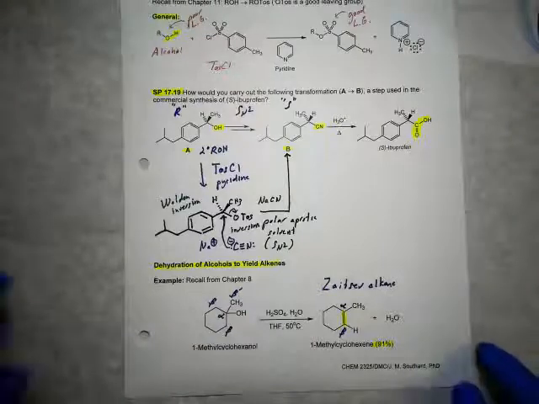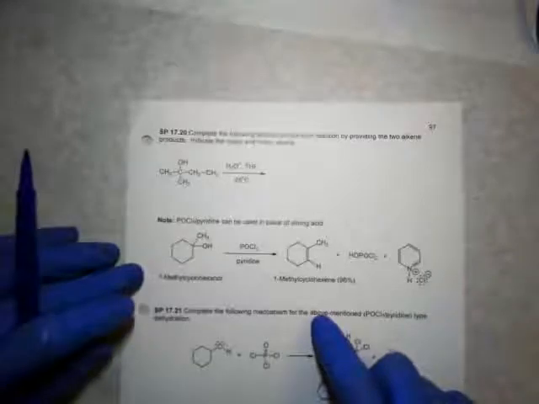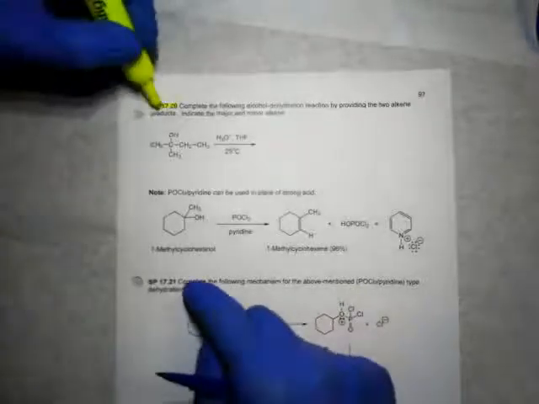So this is something you learned back in chapter 8 in terms of reactions of alcohols. So what we want to do though is go a little bit further than that, right? Let's go ahead and do one more practice problem just so we can remind ourselves how this overall system works. And then after that, okay, we'll look at a different process for dehydrating alcohols.